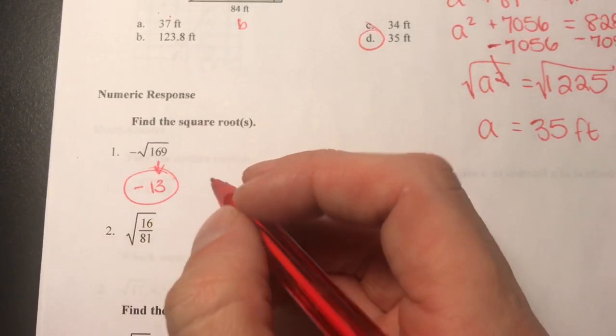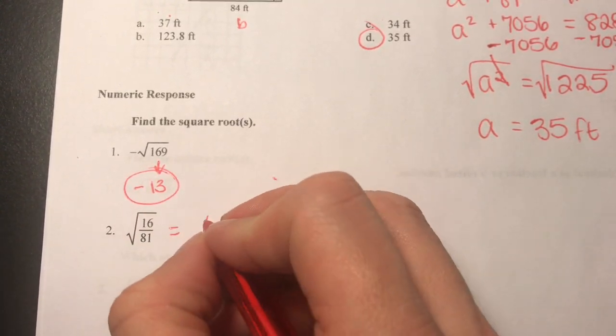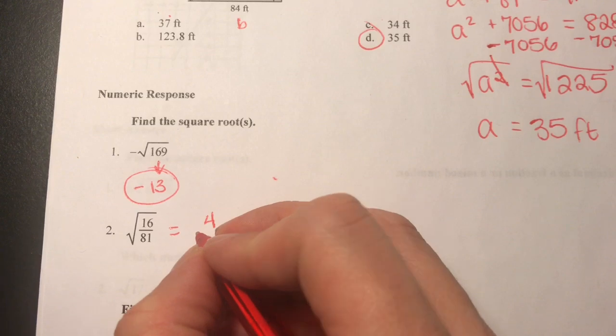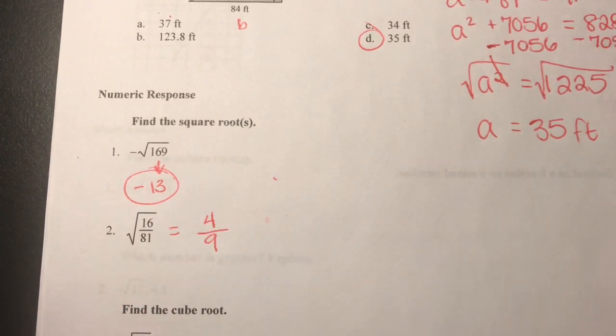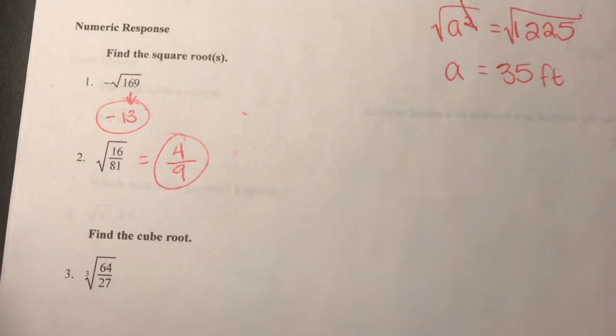Oh no, a fraction. Will that change anything? No. Square root of 16 is 4. Square root of 81 is 9. Done. Cube root is a different story.